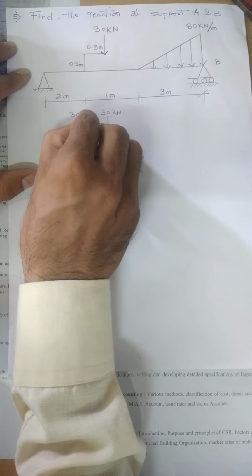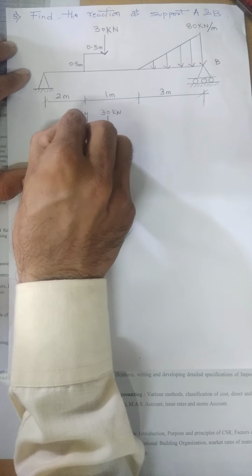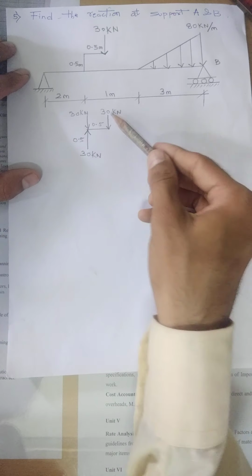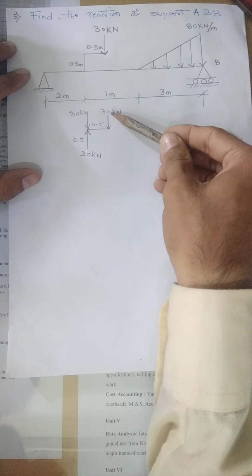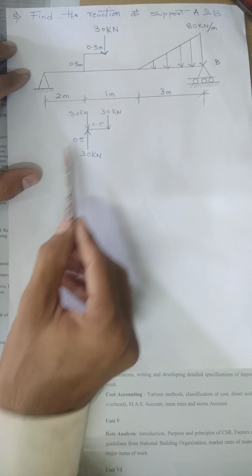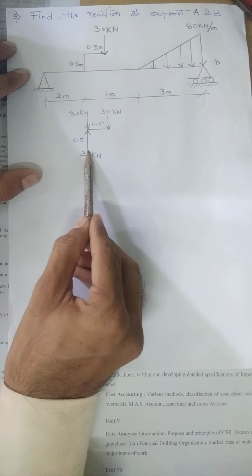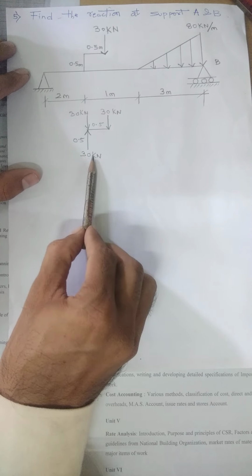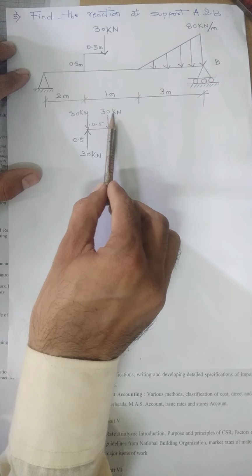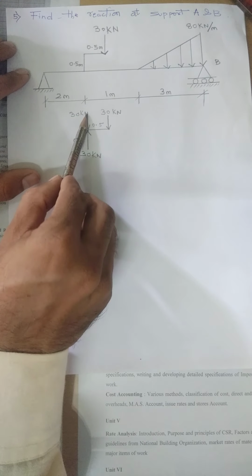This 30 kilonewton is the original force, but for simplification I am drawing at this point a vertically upward force of the same intensity, 30 kilonewton, and a downward force at the same point of 30 kilonewton.